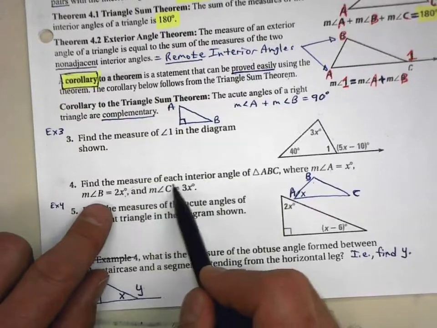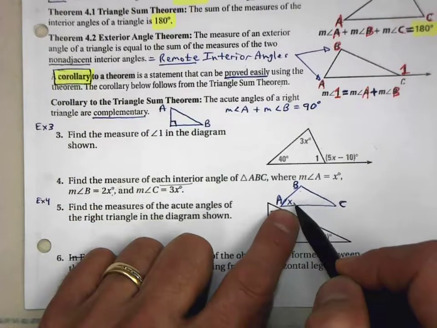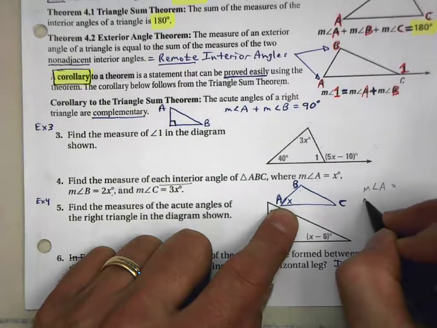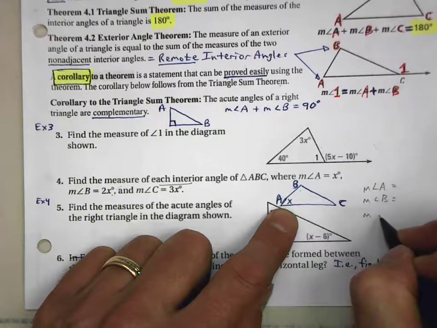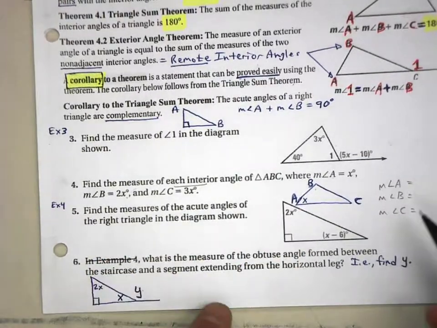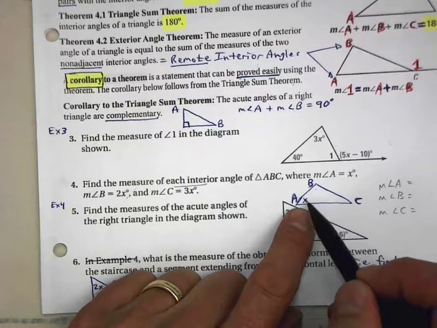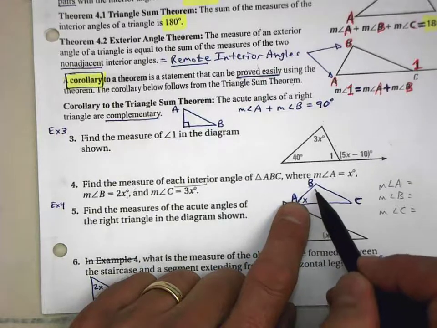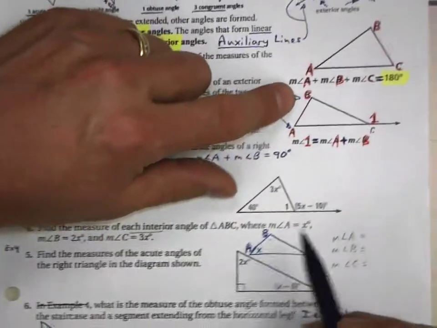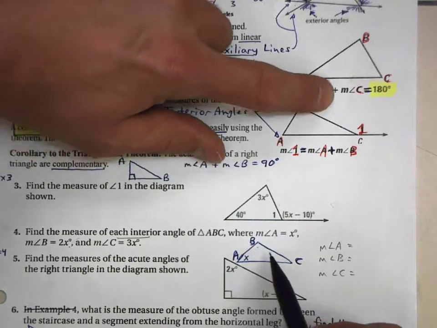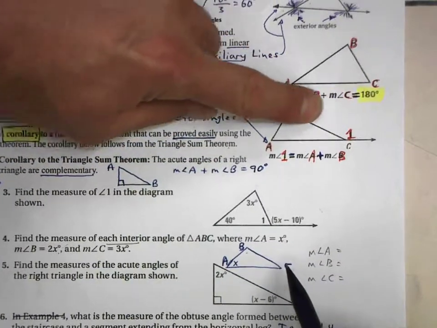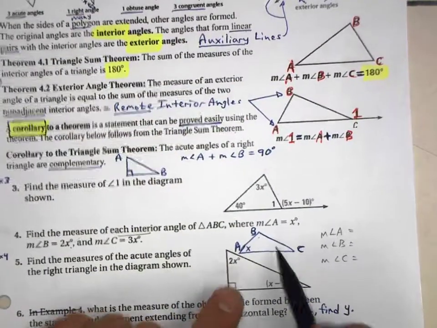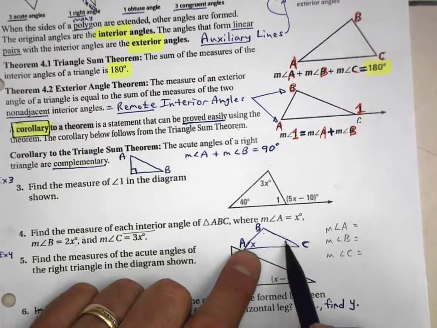x. It says find the measure of each, right? So you solve for x, and then you tell me what the measure of angle A equals, the measure of angle B equals, and the measure of angle C equals. You do that for me. You will need to create an equation. The easiest way is to remember that the measure of angle A plus the measure of angle B plus the measure of angle C equals 180. That's your equation for solving for x, and then you plug it into each of these expressions.